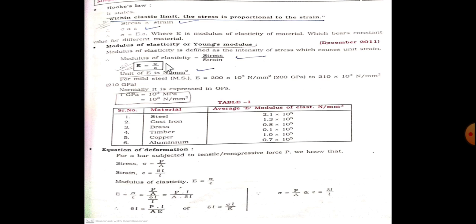Now we have different values of modulus of elasticity that were derived previously for different materials. So from this equation we can derive that modulus of elasticity, or else Young's modulus, is equal to sigma upon epsilon, right?